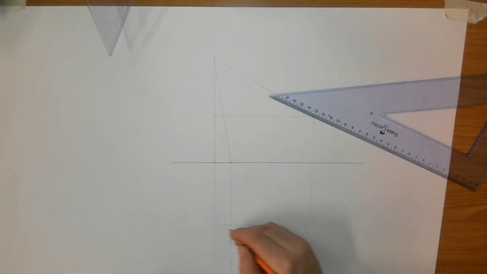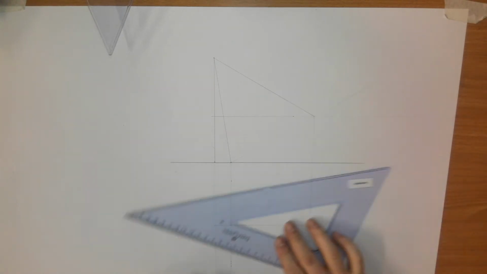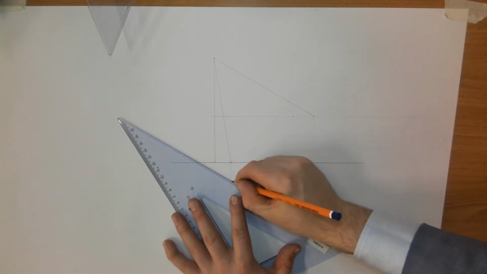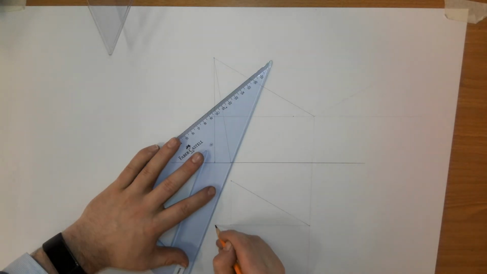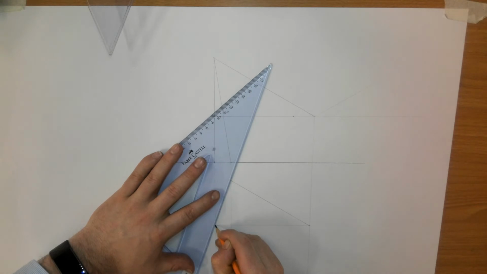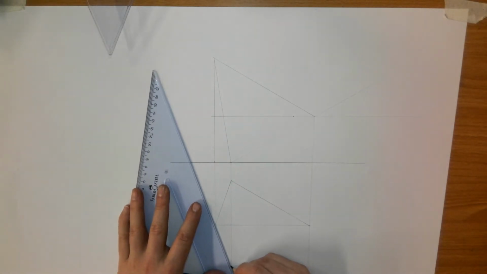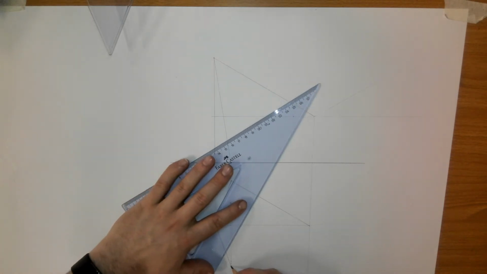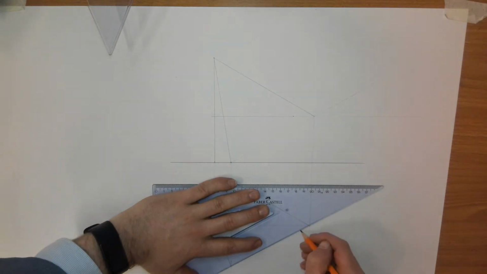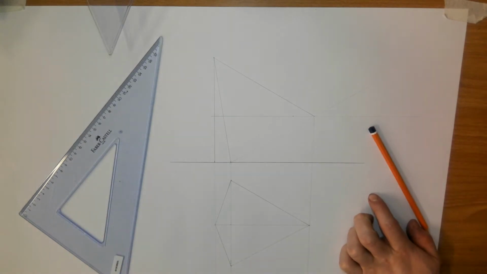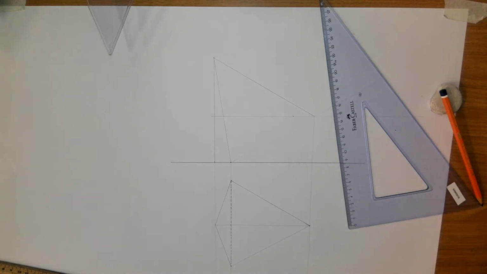Connect that, or draw your line in between them, so we can connect these points together. Now, I'll pause and add in the hidden detail. So the hidden detail is added in.